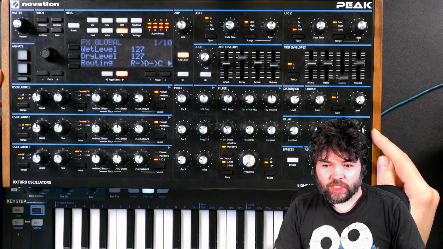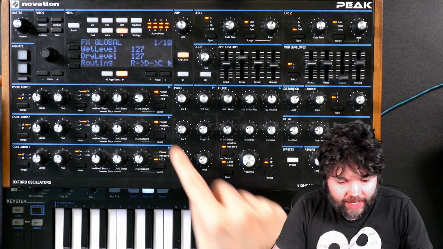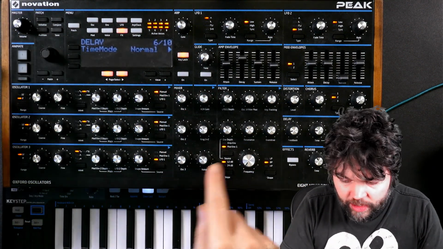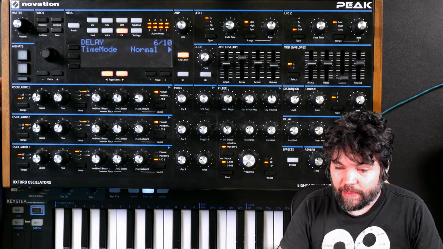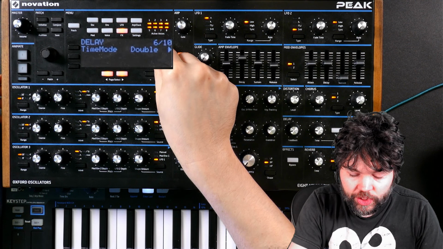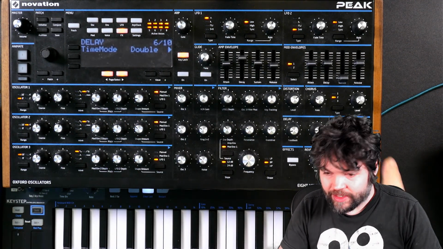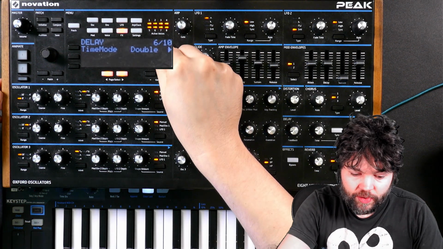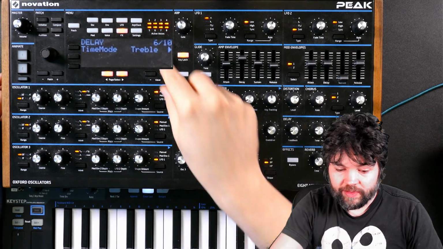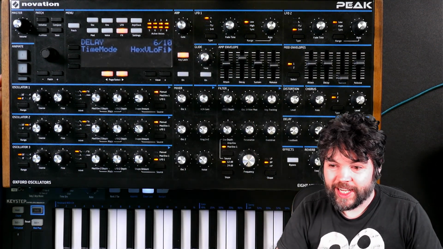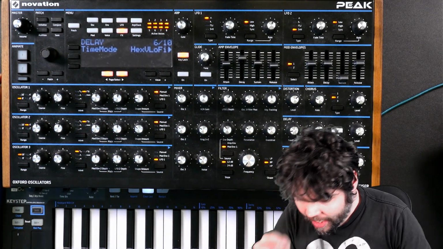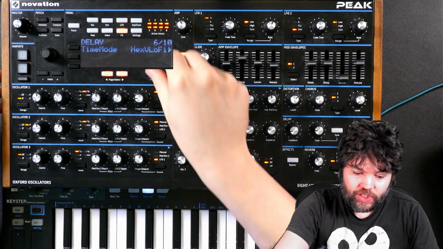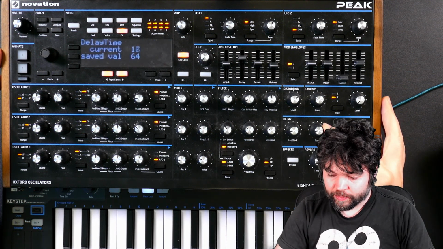The next of the effects is the delay. With the delay, there are actually a selection of different algorithms available to us. This is normal time mode, meaning this time spectrum goes through the normal range. If I have double, it still has the same amount of memory, so I can now get delays which are twice as long, but the quality decreases. I can go treble, which is even more so. I can go quad or even hex. So hex is going to mean I'm actually running this delay at 1/6 the sample rate that you'd expect. For texture, maybe that's a bit far, but I'm going to try the quad.